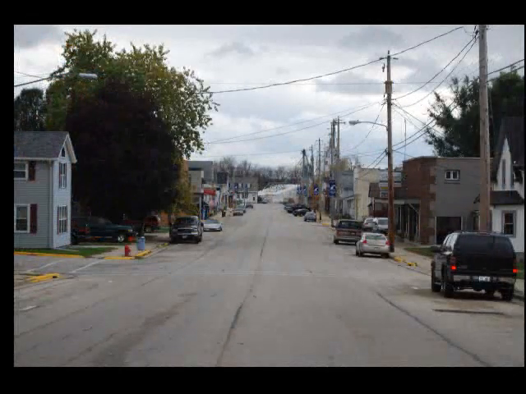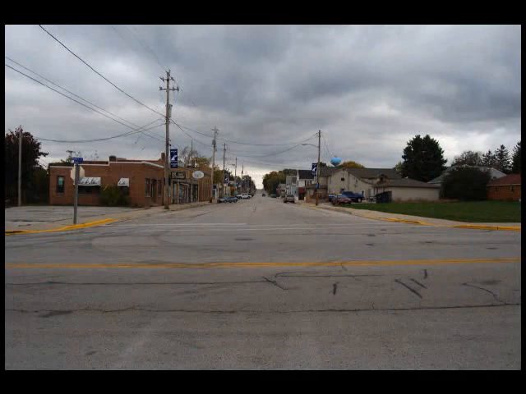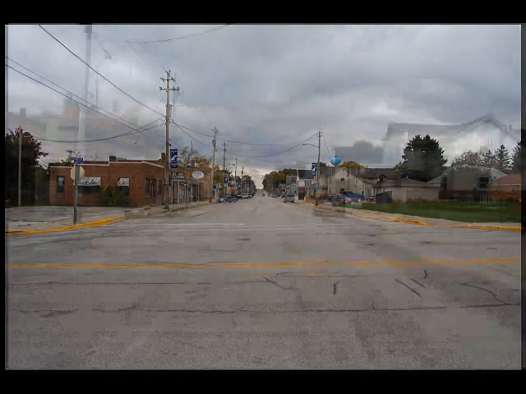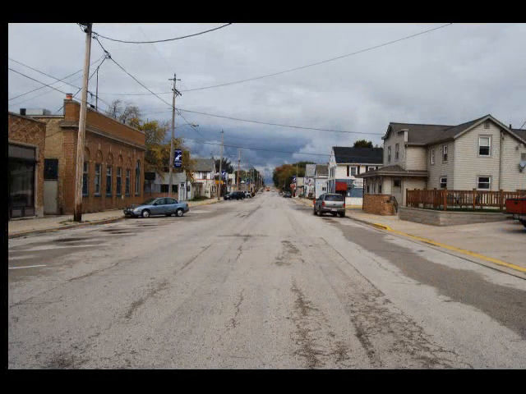The continuing struggle of mom-and-pop businesses to survive in the small-town climate and the lack of local support has created a downtown that is currently unable to sustain a healthy and economically viable business district.